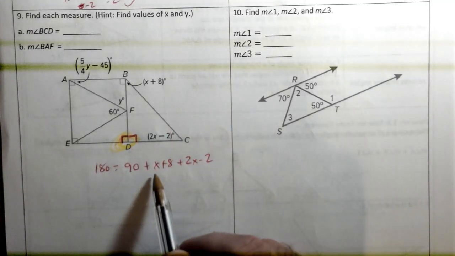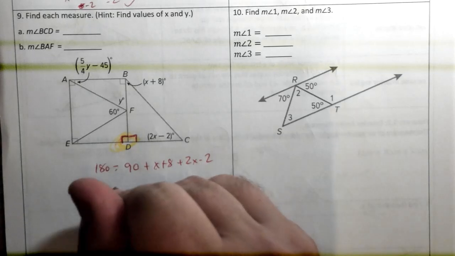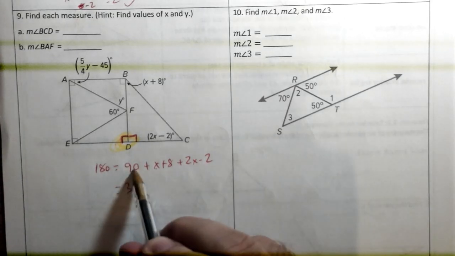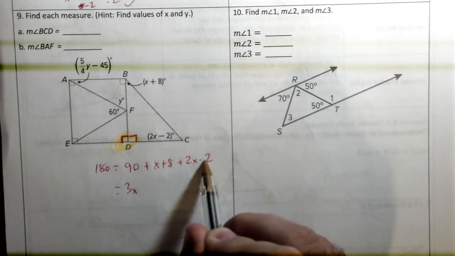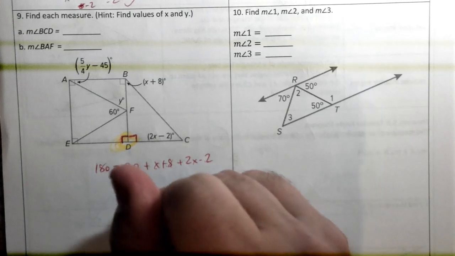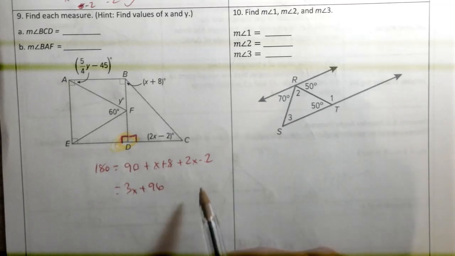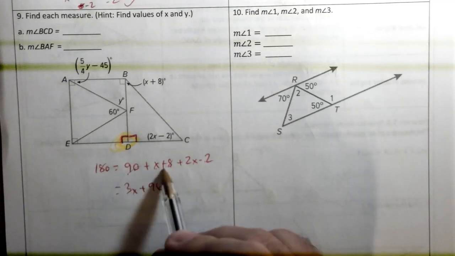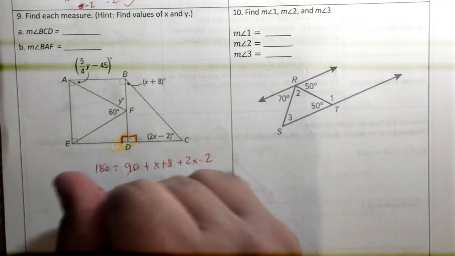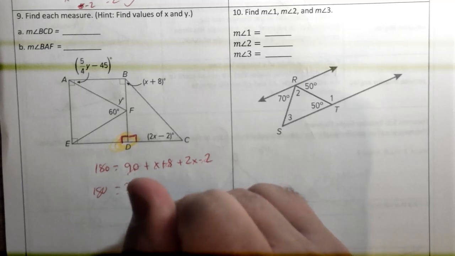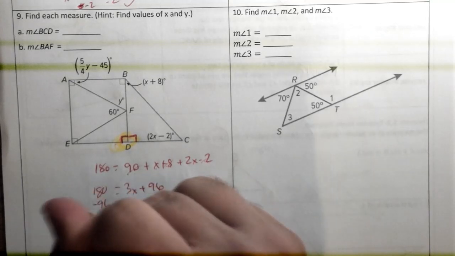So let's do the x's first. X plus 2x is 3x. 90 plus 8 minus 2. So 98 minus 2 is 96. Let's see, did that take care of everybody? Yes, 180 comes down. Subtract the 96 from both sides.